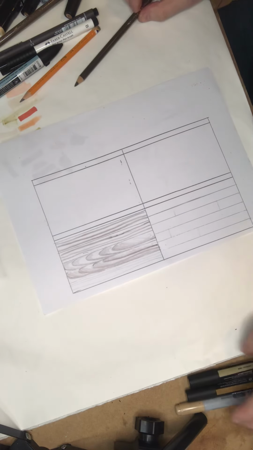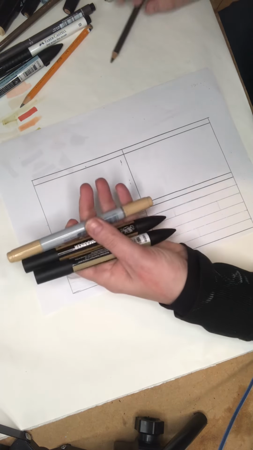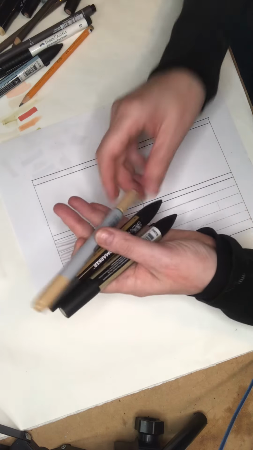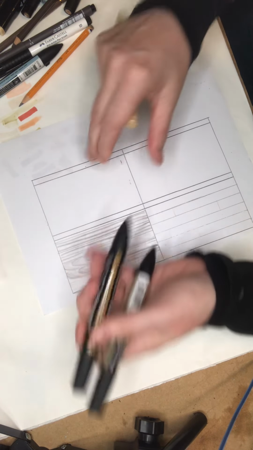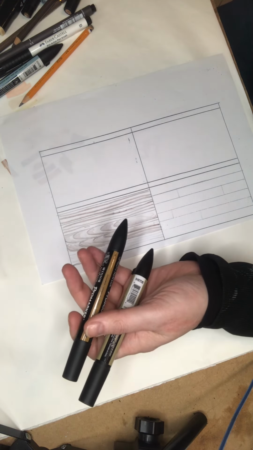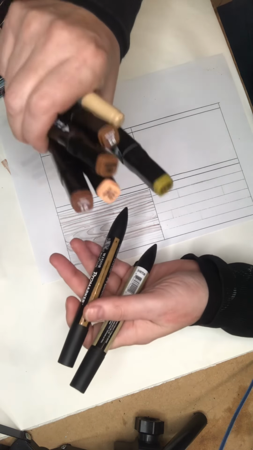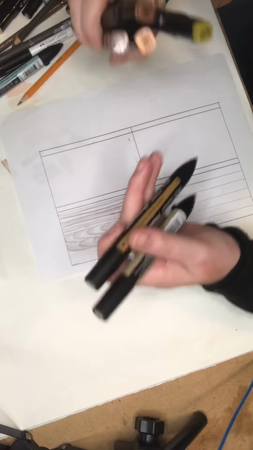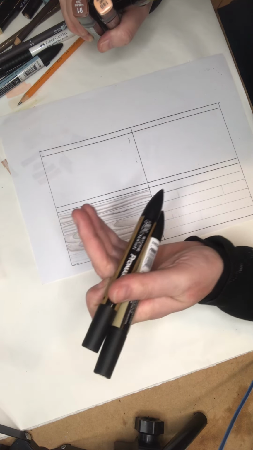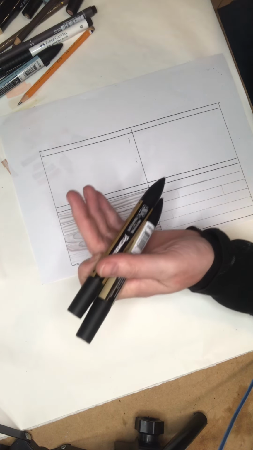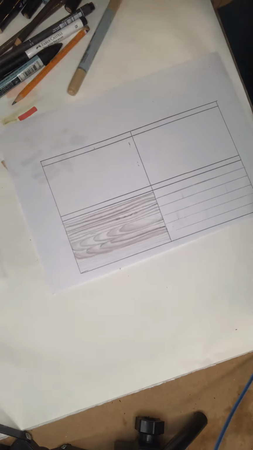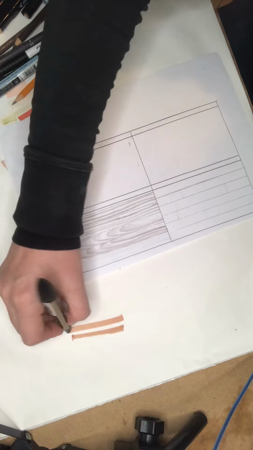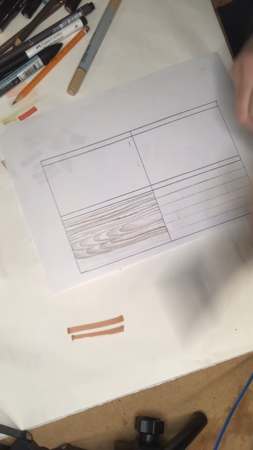Okay, now I've chosen a range of markers to use here, and they're from the Copic range and from the Pro Marker range. You can buy cheaper markers. I have a load of them here, but what you'll find is the colours are not as good. They're not as subtle as the ones that you get in the more expensive ones, sadly. So I would ask that you get a few expensive markers. So I'm just having a look at the colours.